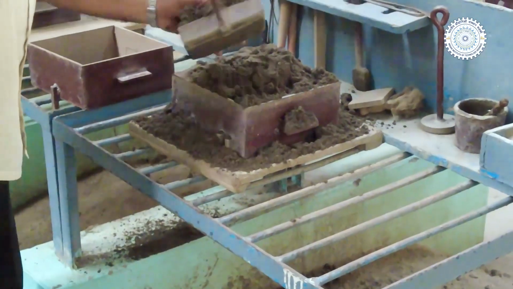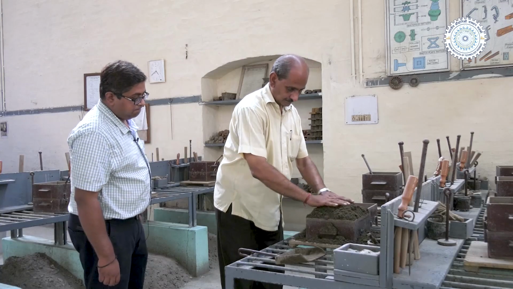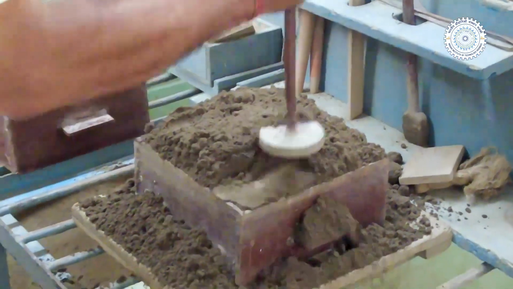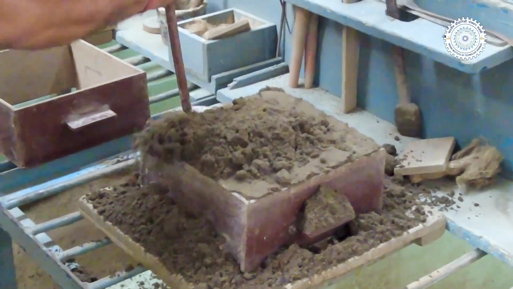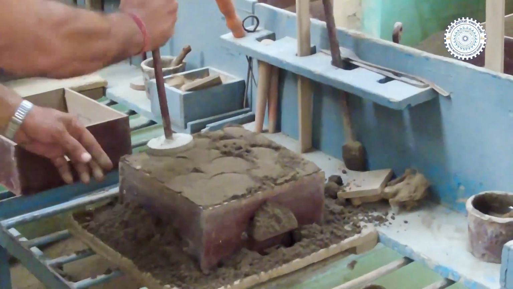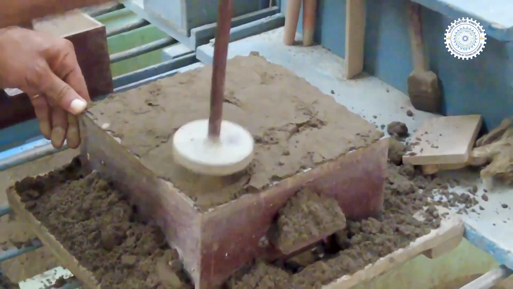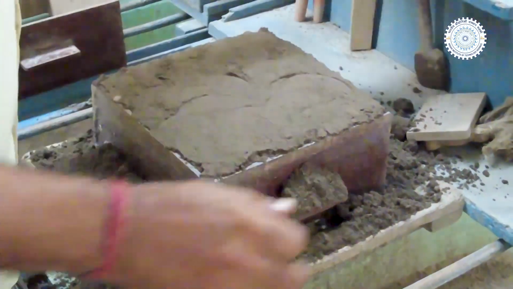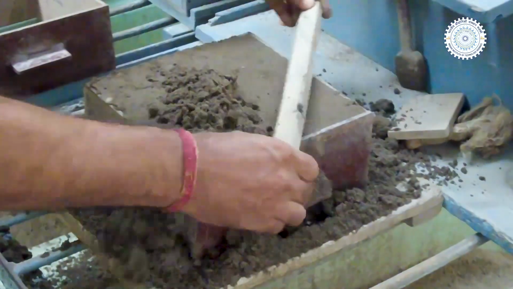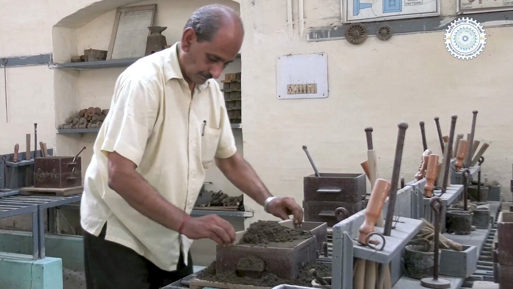Again you put some extra sand. This is a flat rammer. You need to level the sand. Extra sand again can be reused. This is a straight edge, with the help of which you can remove the extra sand. Like this.